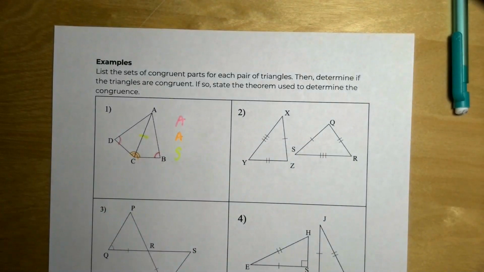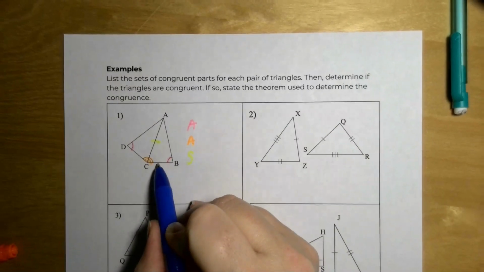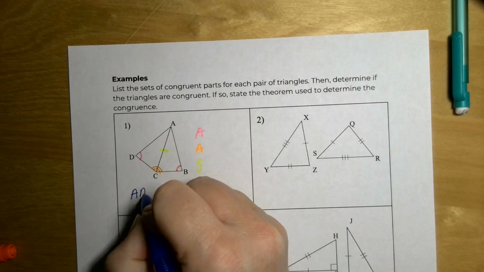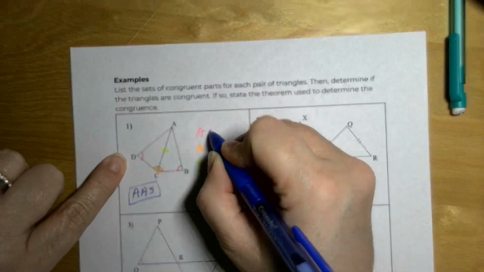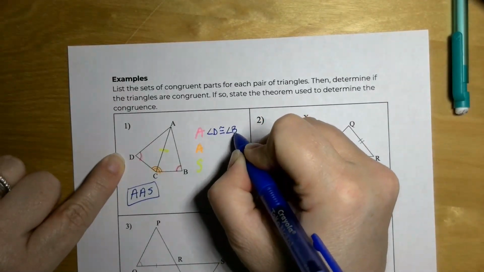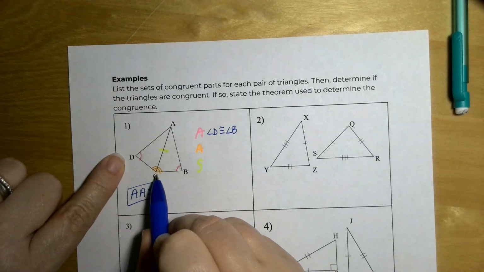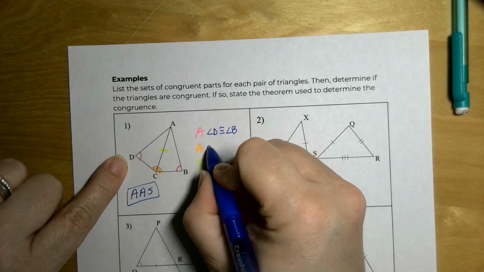So angle, angle, side. Is that side included? It doesn't look like it, because the side included would be over here. This is a separate side. So I think I have congruence with angle, angle, side. And let's state these things that are congruent. Angle D is congruent to angle B. In the orange, angle C, I'm going to have to write three letters because there's more than one angle going on there, so I have to be specific.